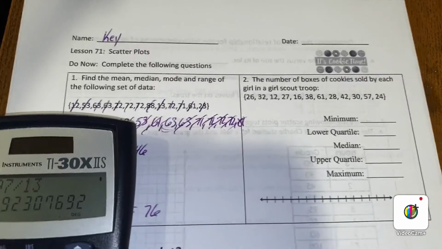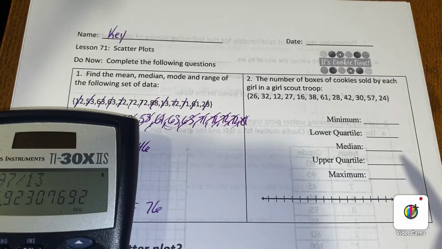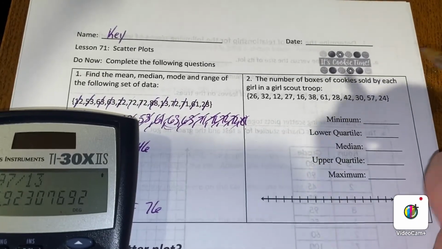2. The number of boxes of cookies sold by each Girl Scout in a troop. So again, let's put them in order.